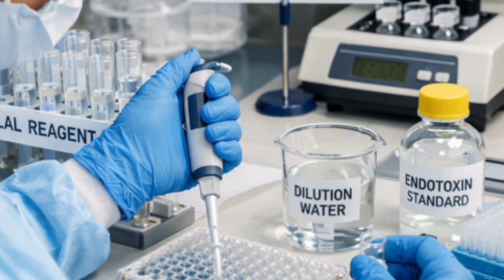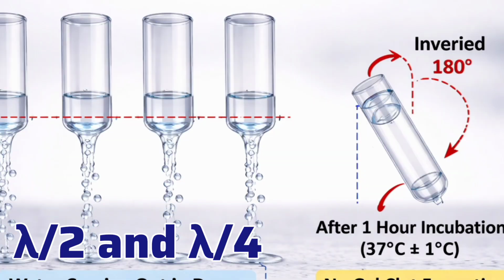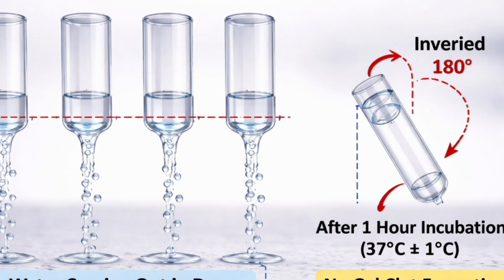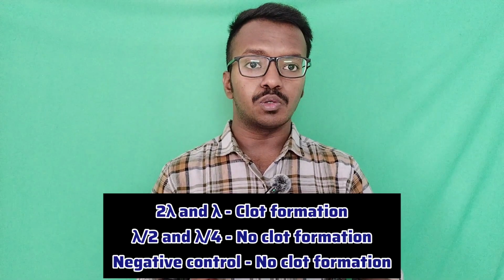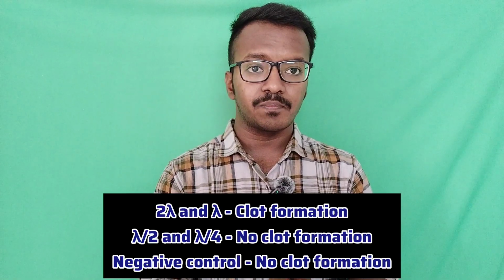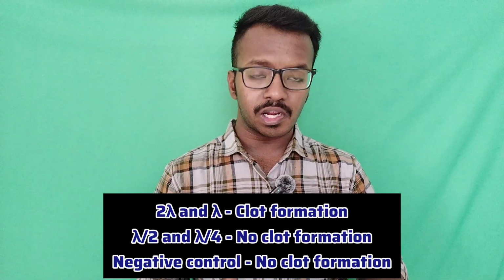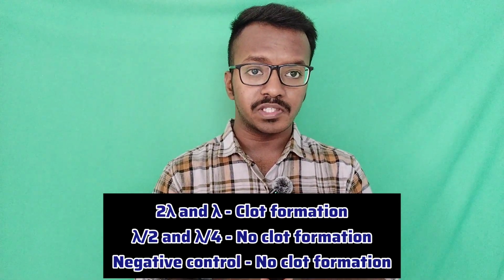The labeled lysate sensitivity test is considered as complying when the lowest concentrations of standard solution, lambda by 2 and lambda by 4, show a negative result. I mean no gel clot formation in all replicates. So the final result: 2 lambda and lambda form a gel clot, and lambda by 2, lambda by 4 and the negative control should not form a gel clot. Then only the test will comply. Here the lambda, the border of gel clot formation, 0.03125, is the endpoint concentration of lysate.